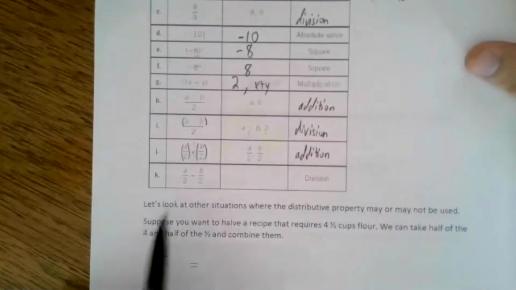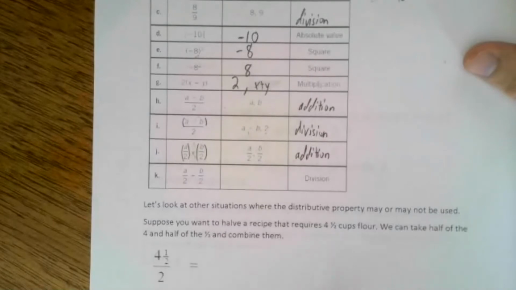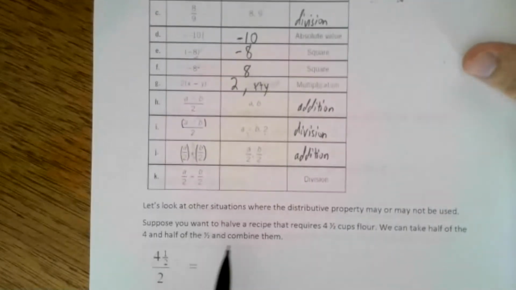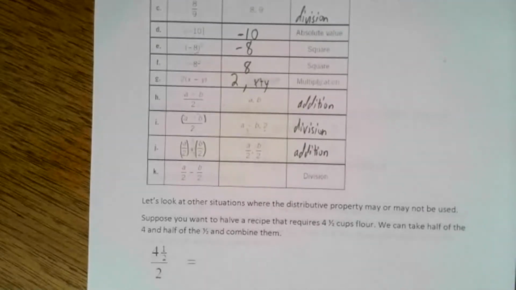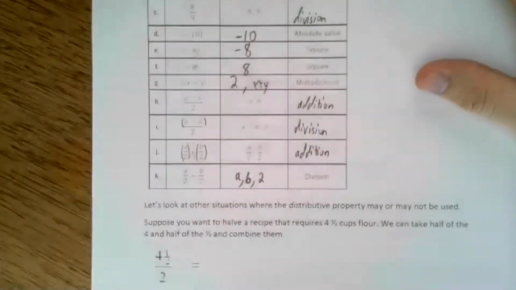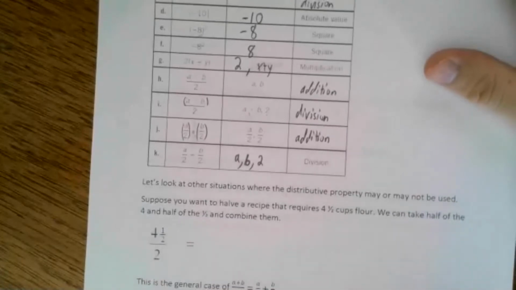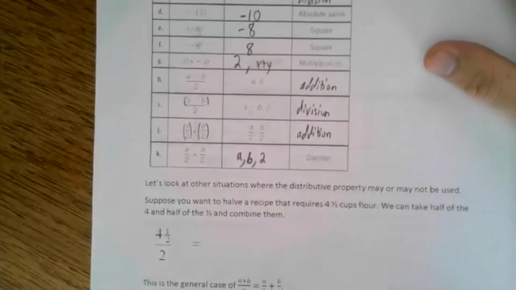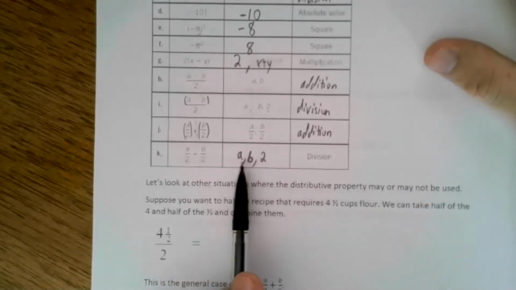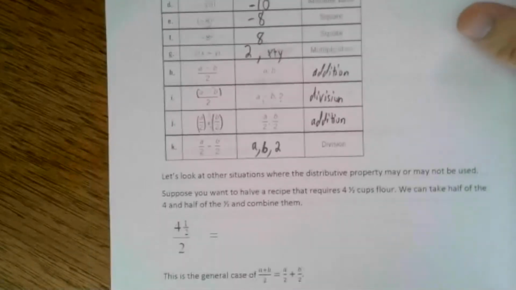And then finally, part K, my operation is division. So what are we dividing in part K? What are my objects? A over 2 and B over 2. Right, so my objects are A, B, and 2. Right? So we could write 2 twice if we wanted to, but we don't have to, right? Because 2 is the same thing in either one. So my 3 objects are A, B, and 2. Okay.